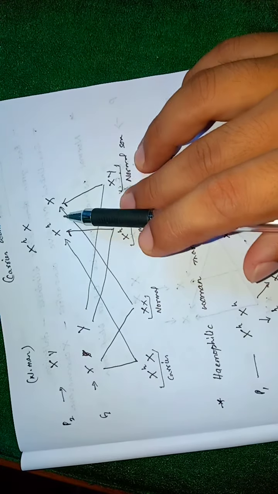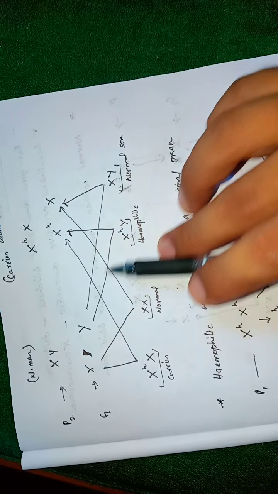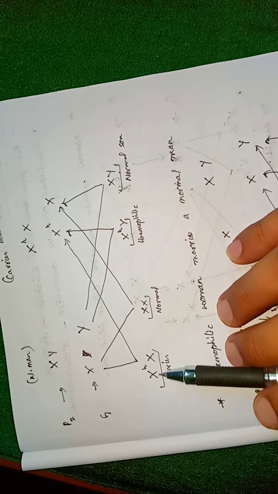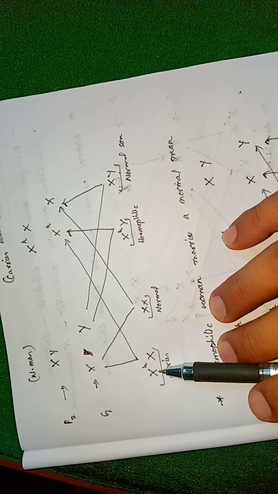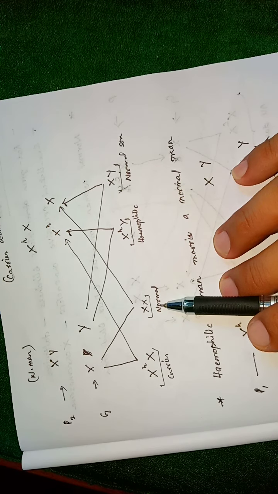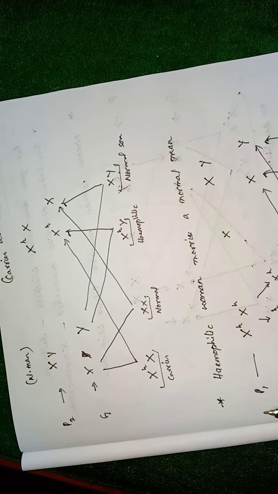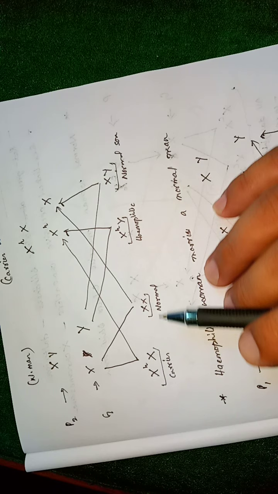So this will cross with this, this Y will cross with this, and this will cross with this again. In this case, there is one carrier female, one normal female, one hemophilic male and one normal son.